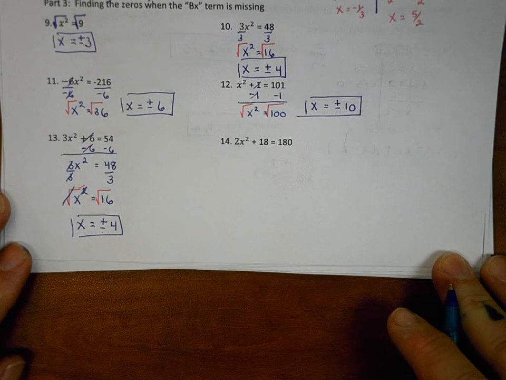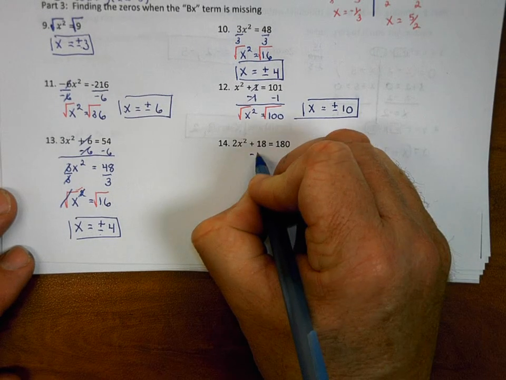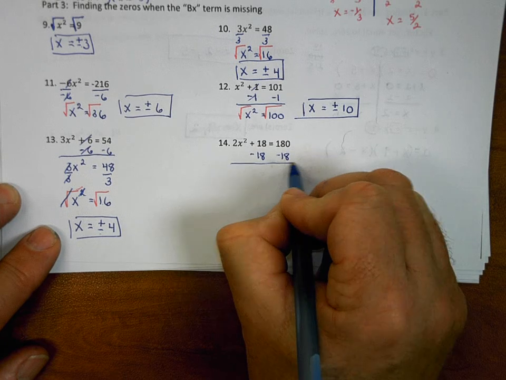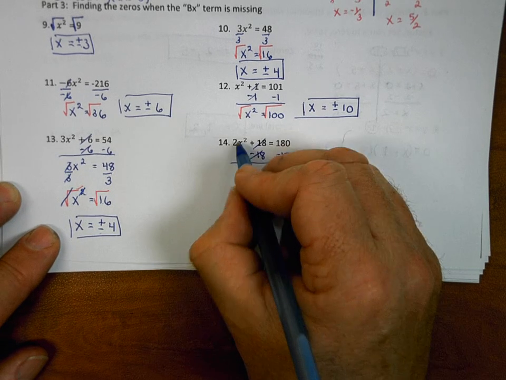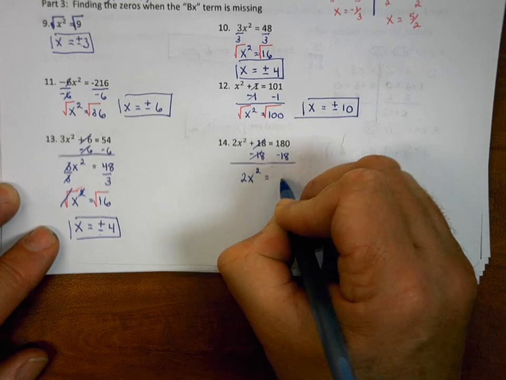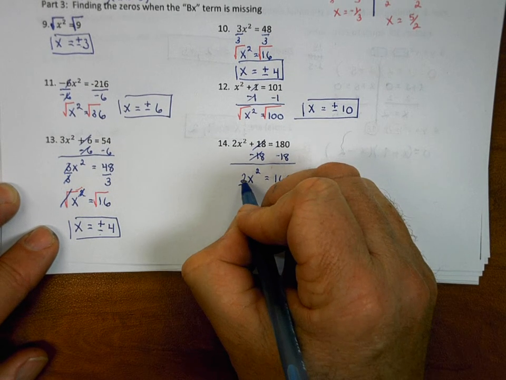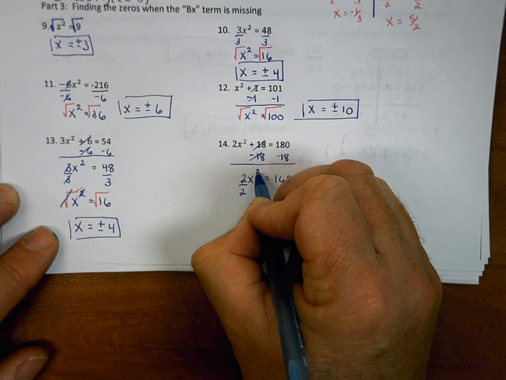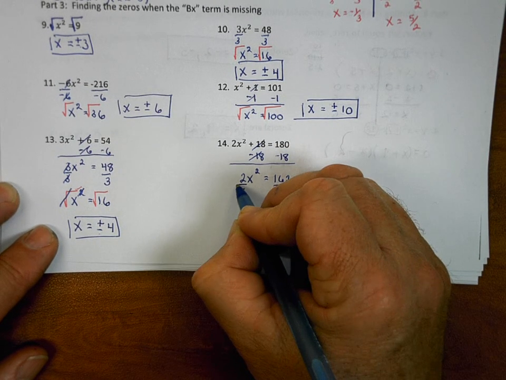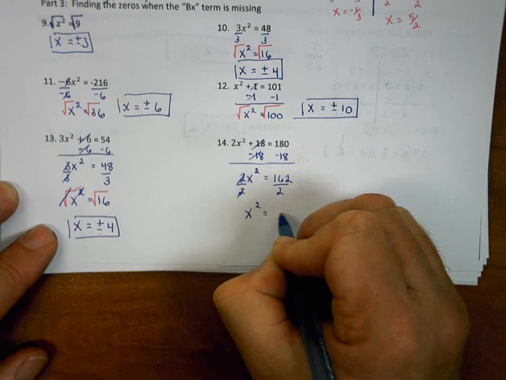Okay, last one, same idea as number 13. My first step is subtracting 18 from each side of the equation. That would cancel out those 18s. That would create the equation 2x to the second power is equal to 162. Then I'm going to divide by the coefficient 2, not the exponent 2, the coefficient 2. So I'm dividing by 2. That would cancel out those 2's. And then I would have the equation x squared is equal to 81.